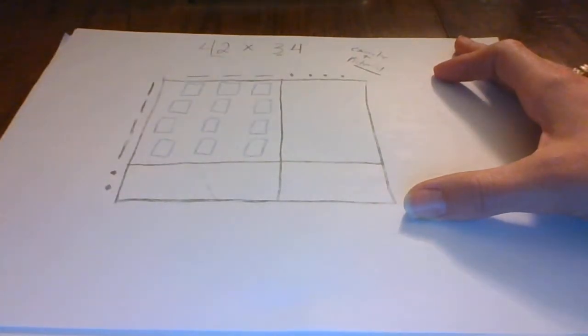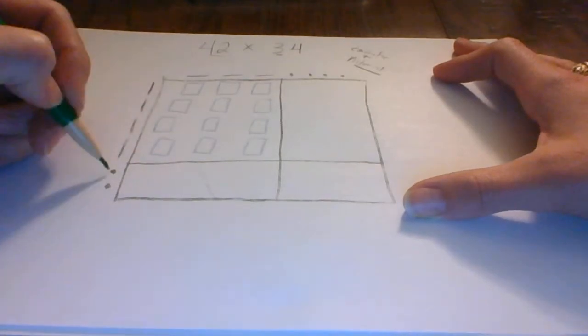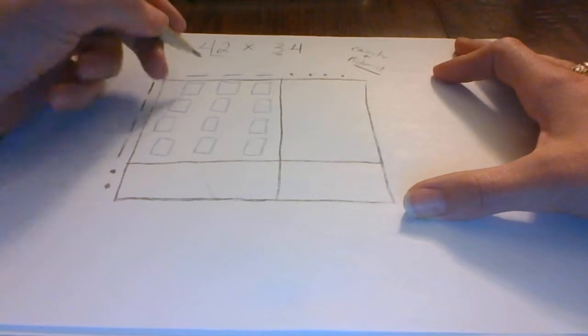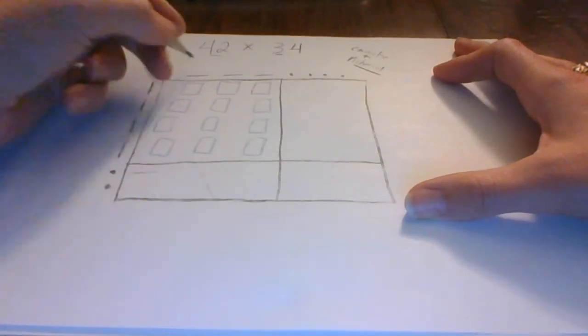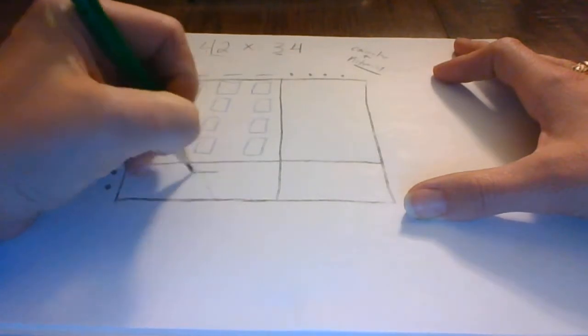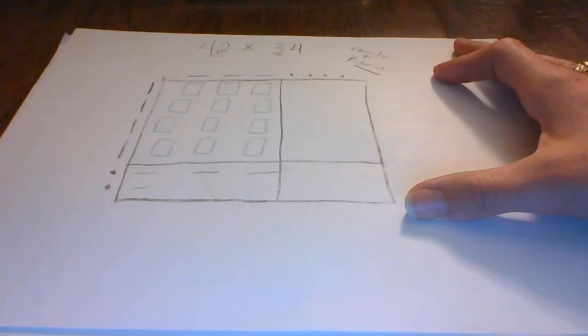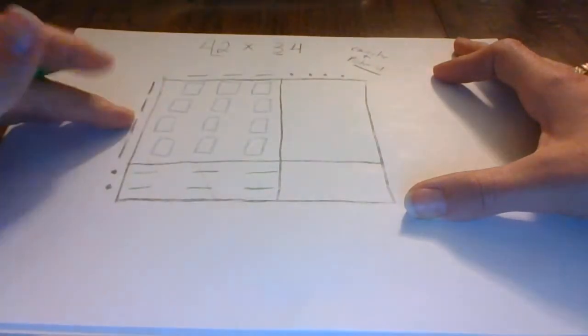Okay, then I'm going to go to this next block. And it's the tens and the ones. It's the tens from the 34 and the ones from the 42. So 10 times 1 is 10. And I'm going to repeat this pattern all the way down.